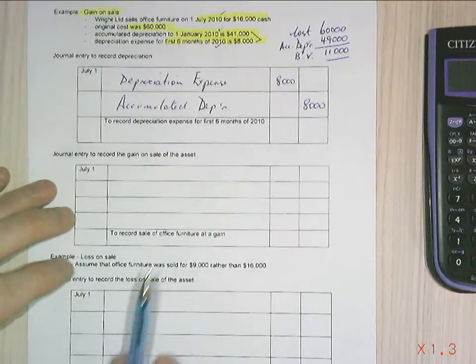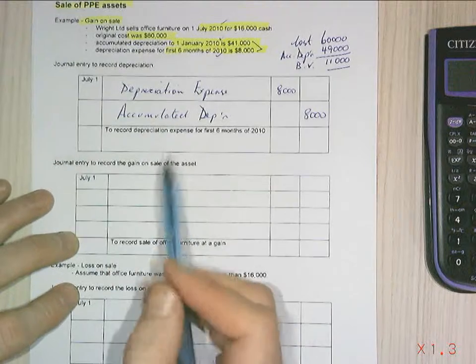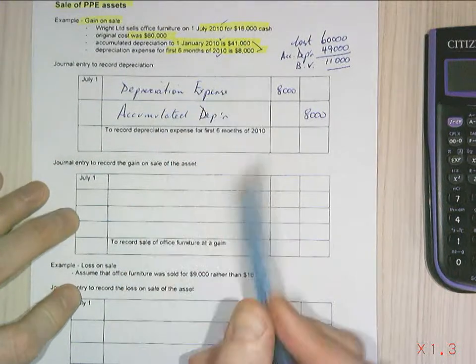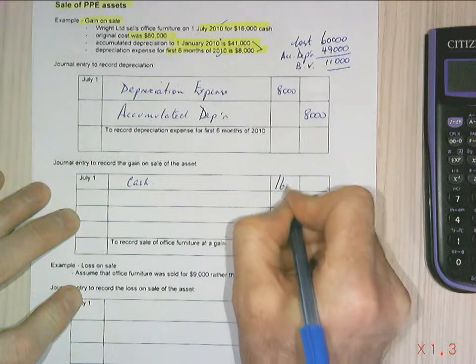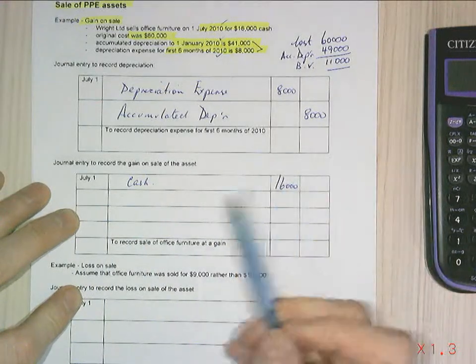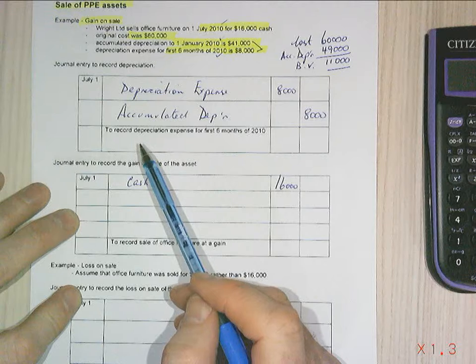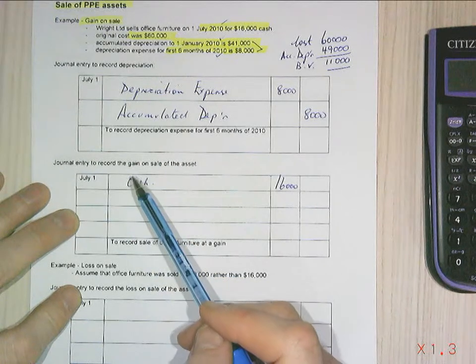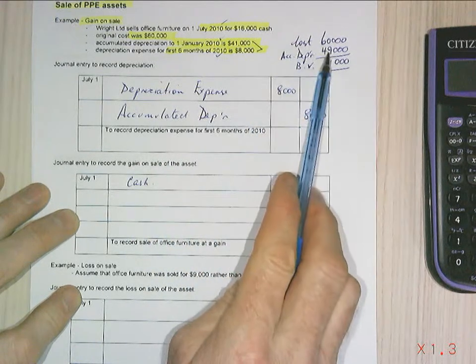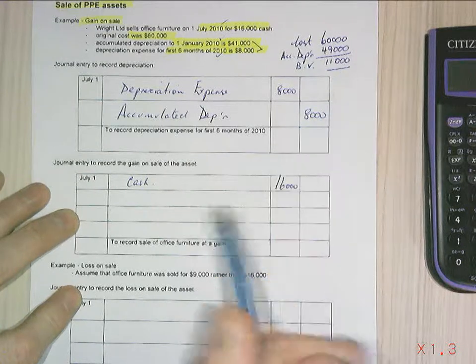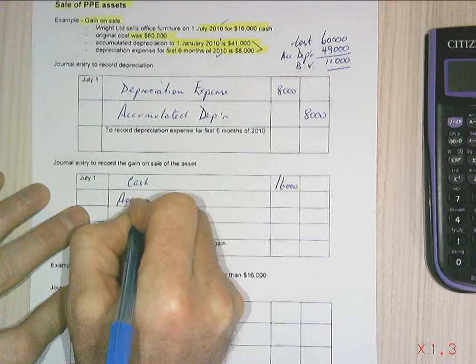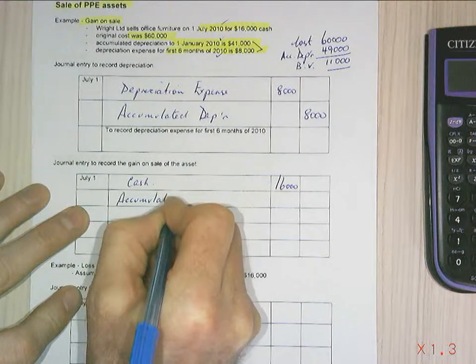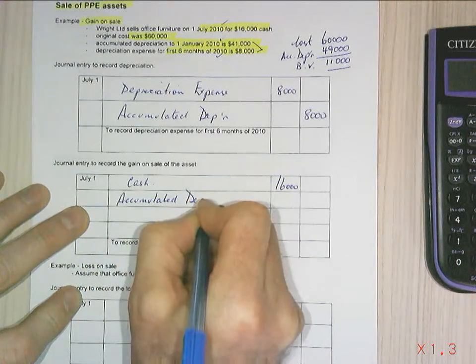All right. Now to record the gain on the sale, first thing I'm going to do is I'm going to recognise this cash amount. So that's going to go to my cash account, $16,000. Now I want to try and remove from my accounts the asset itself. So I've got accumulated depreciation and my cost that I've got to consider. And because I'm doing debits first, I'm going to put my accumulated depreciation in there.